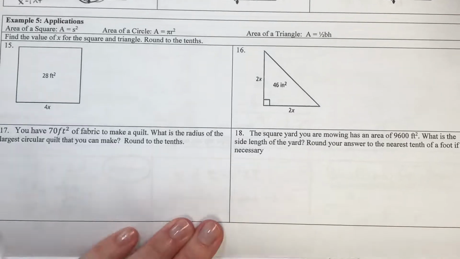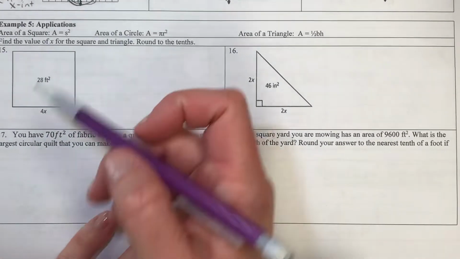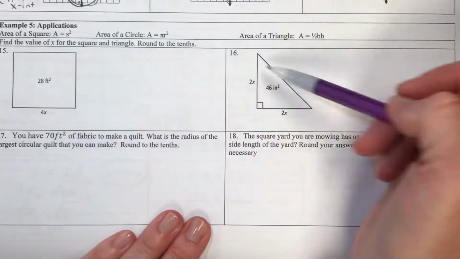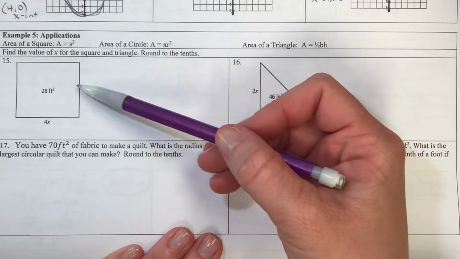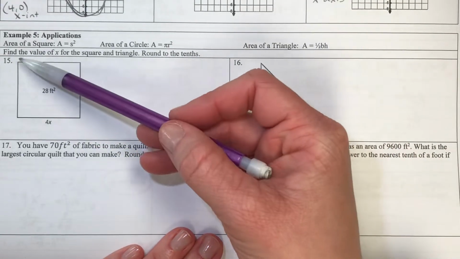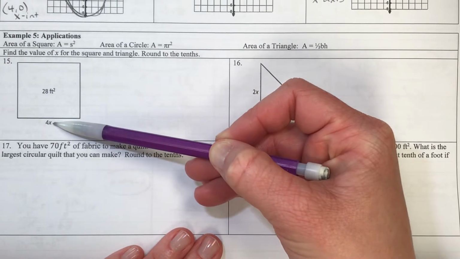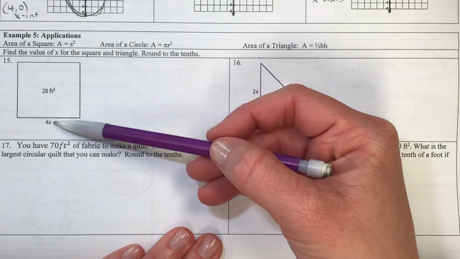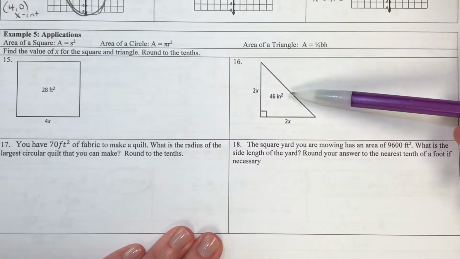In this video, I'm going to show you 4 examples of how you can apply the square root method to some application problems that use quadratics. And the first one deals with the area of a square. In number 15 here, find the value of x, which is part of our side length. Our side length of our square is 4x. Find the value of x for the square, and then we'll do that for the triangle.